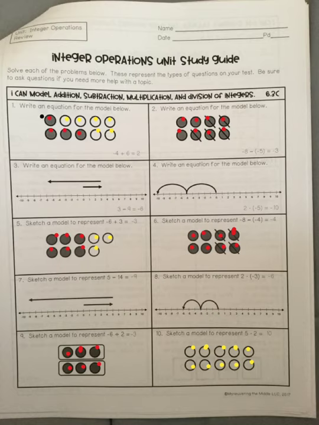-4, that's what these are. And then I'm adding to that 6. 1, 2, 3, 4, 5, 6. So -4 plus 6 equals 2. Remember, the bigger team wins, so the positive wins.